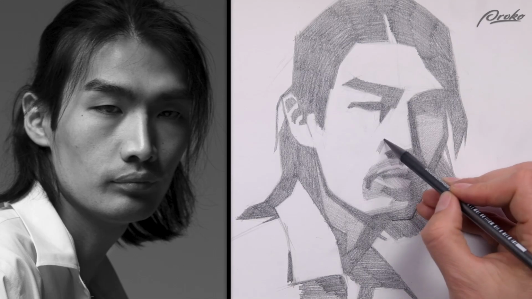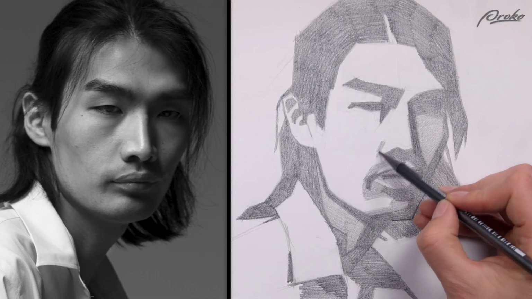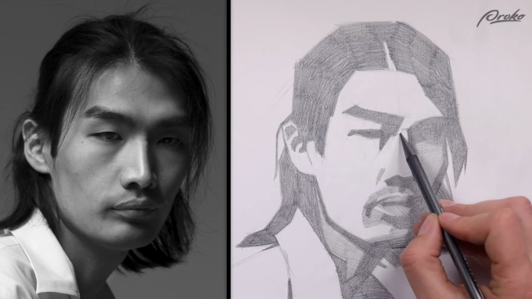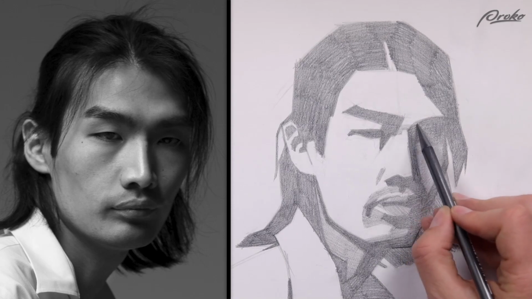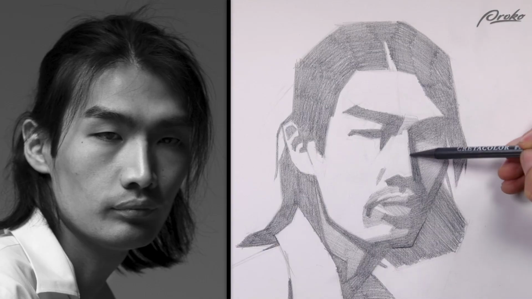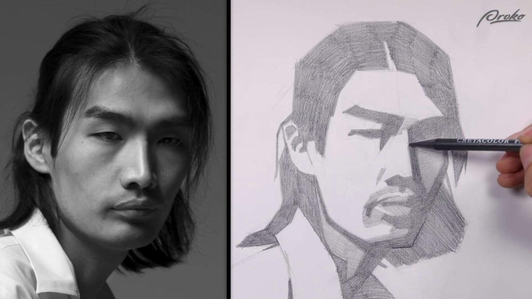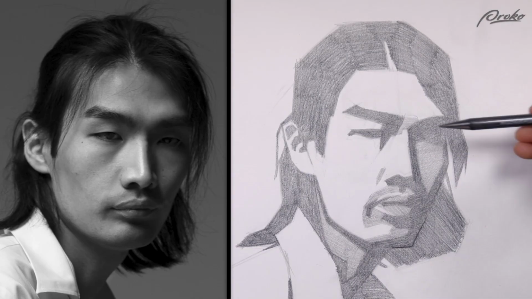Okay, right here is another darker halftone between the eyes. This whole thing right here is just the darker halftone. And there's gonna be a lot of areas where the edge of the shadow is just gonna have another edge of dark halftone next to it.